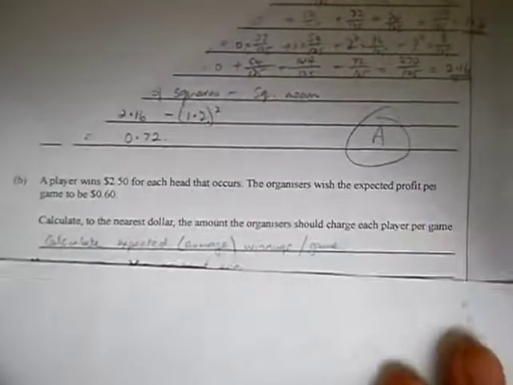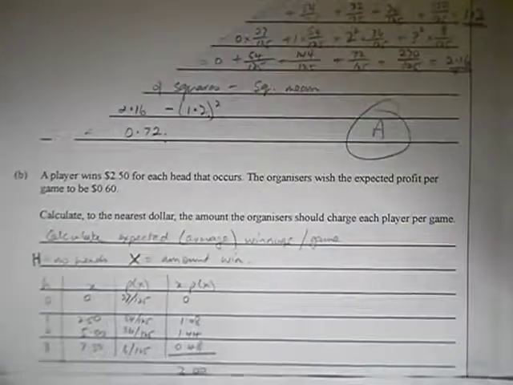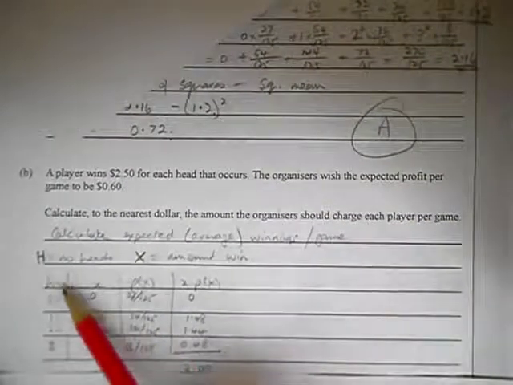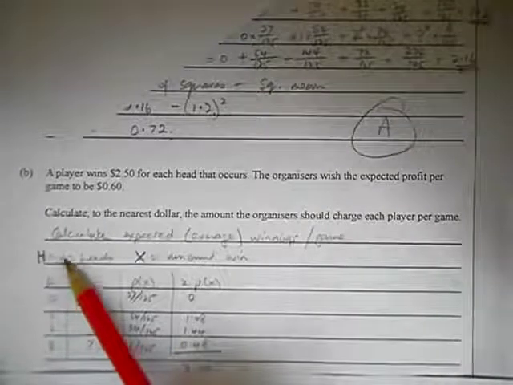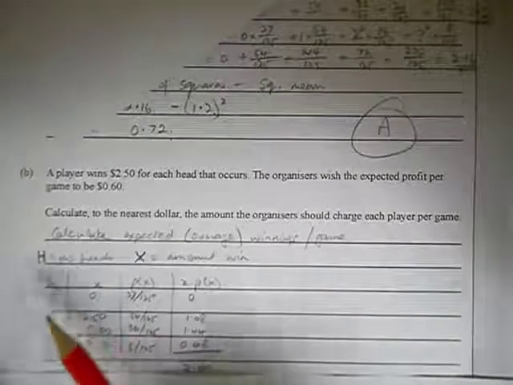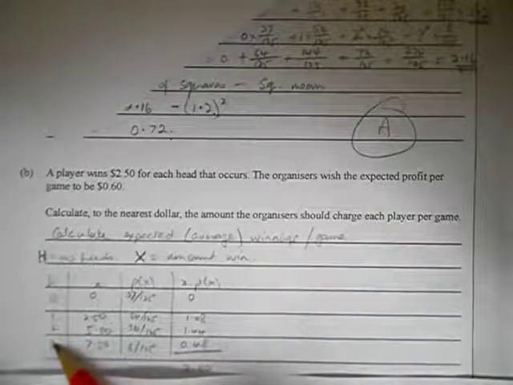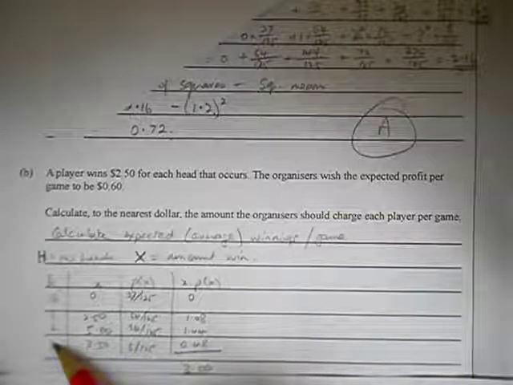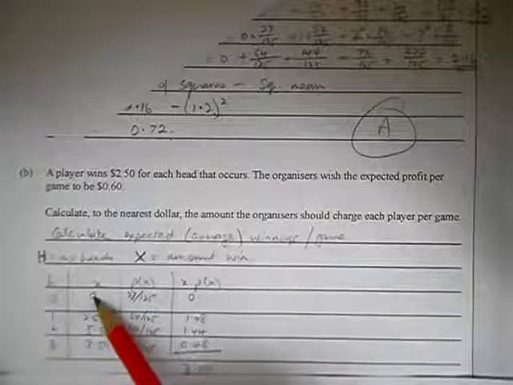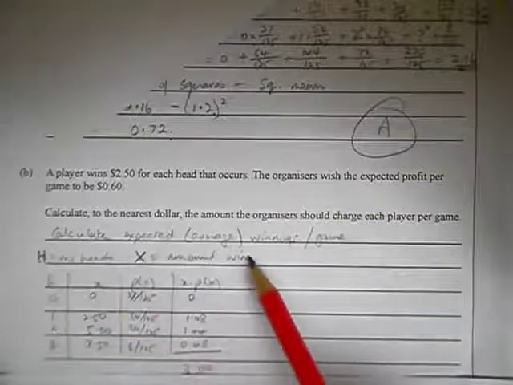So coming back to this question here, if we bring up a table like this, here we got little h. These are the values that the h can take. If you toss it 3 times, you might get no heads, 1 head, 2 heads, or 3 heads. Now every time you get a head, you win $2.50. So if you didn't get any heads, you don't win anything. X is the amount that you win.